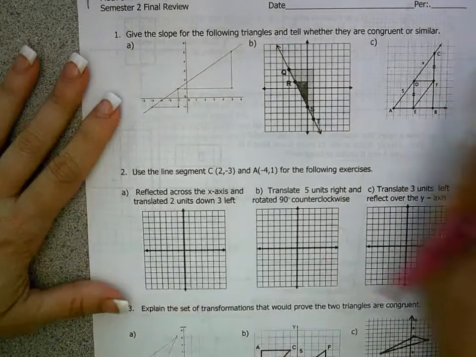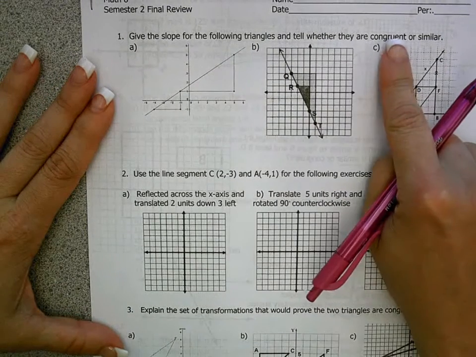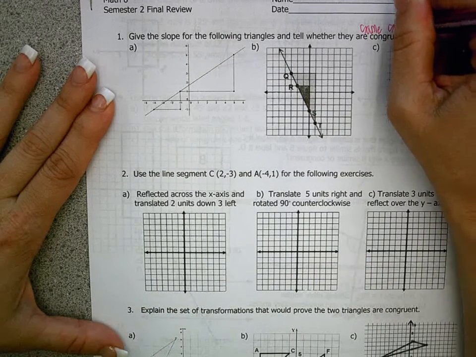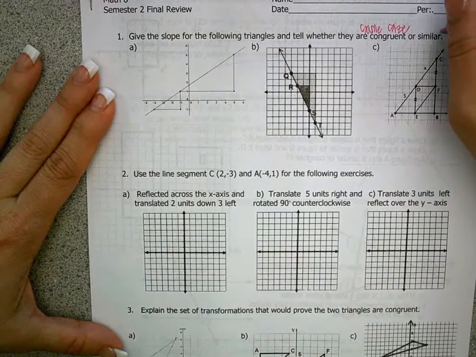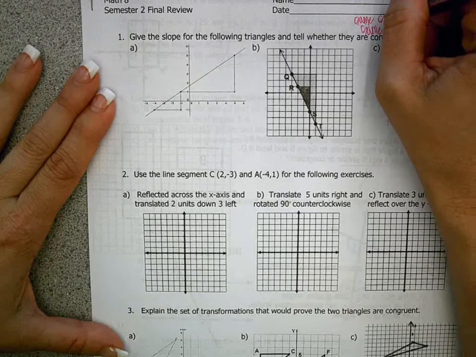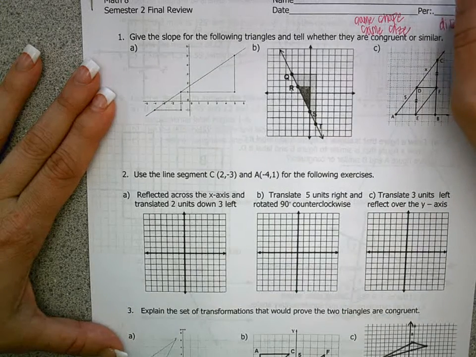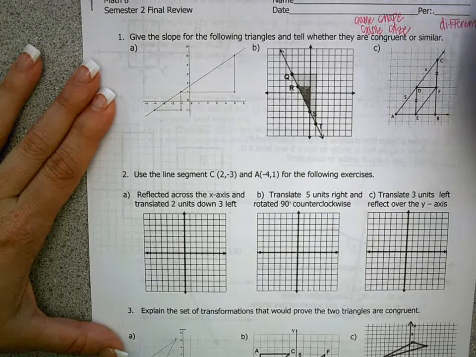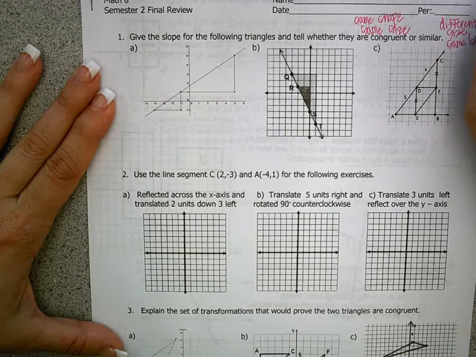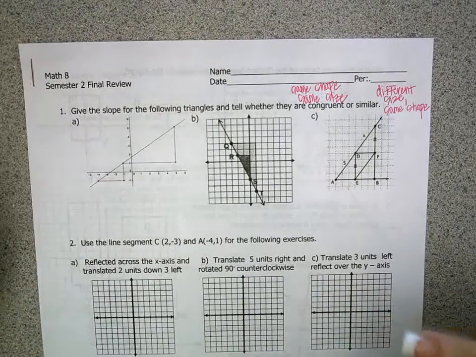Congruent and similar both mean the same shape. Congruent means same size. Similar means different size. So similar is same shape but different size, and congruent is same shape and same size. You do have to check these to see if they are truly going to be the same shape and same size.